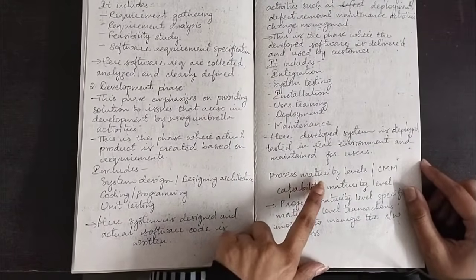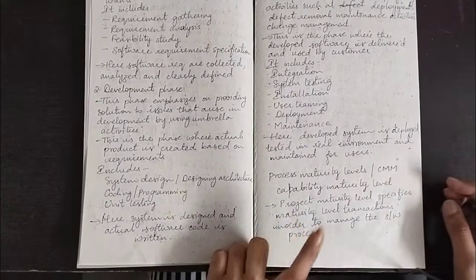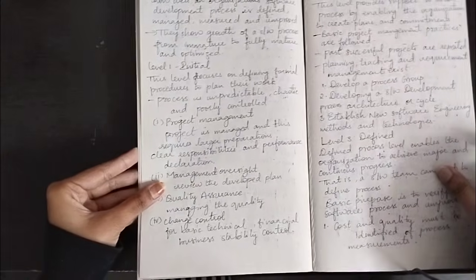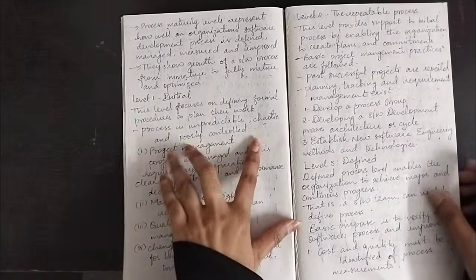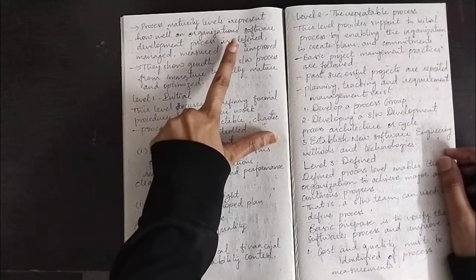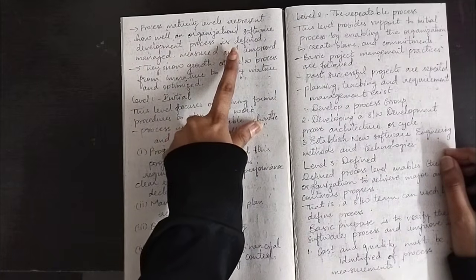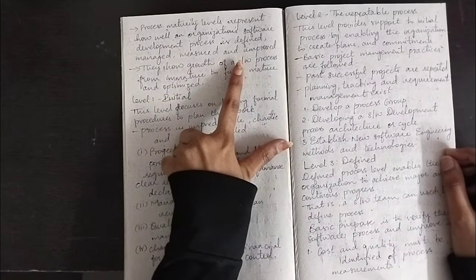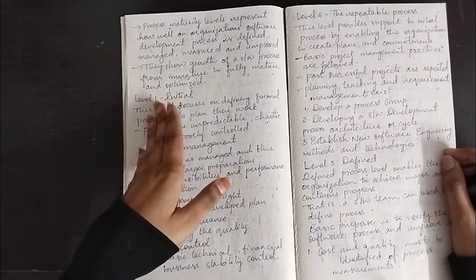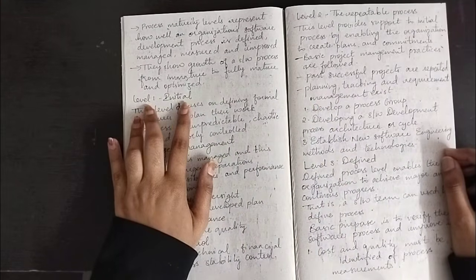Next is process maturity levels, CMM, which means capability maturity model. So what happens in this? There are multiple levels. Process maturity level represents how well an organization's software development process is defined, managed, measured and improved. It shows the project going from immature level to mature level. First we have level 1, that is the initial level.